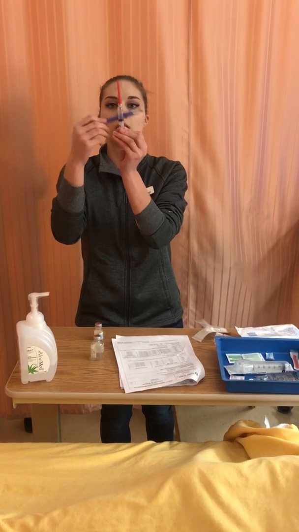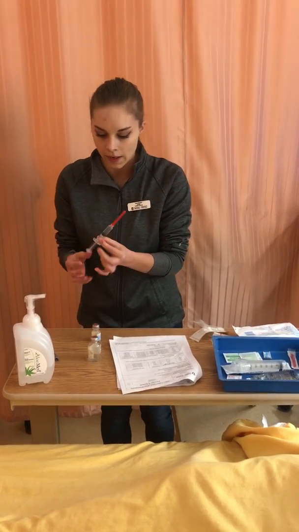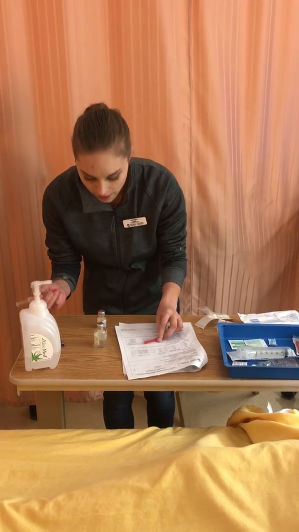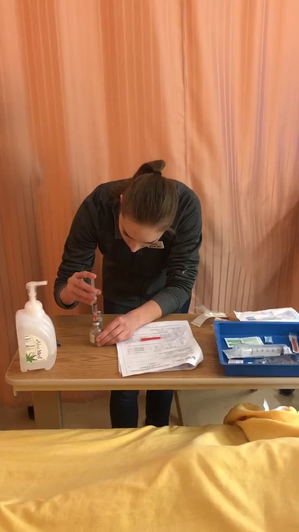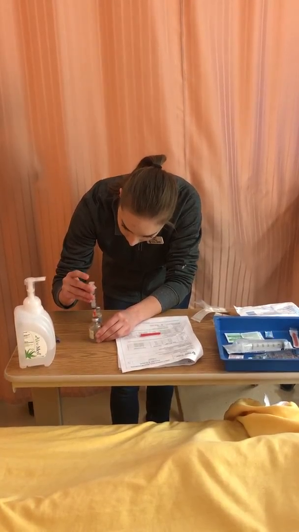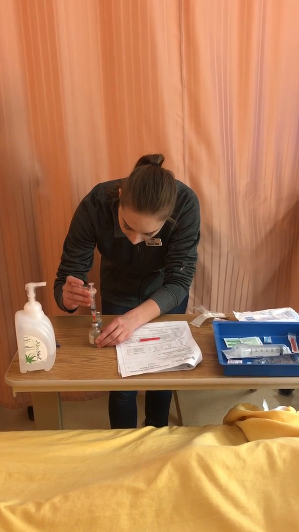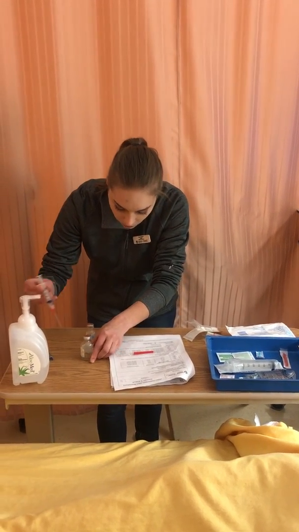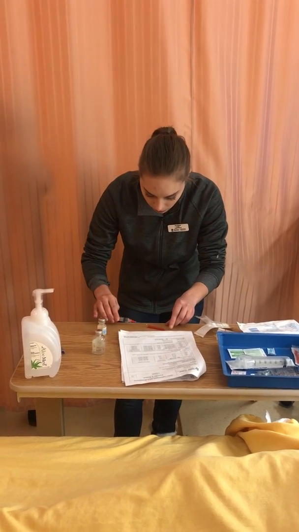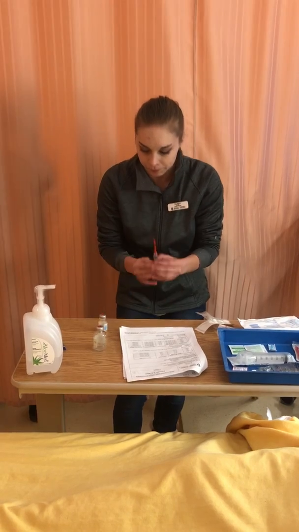Making sure I have no bubbles. And now I can inject this into my medication to reconstitute. And then I'm going to let any air come up, just so that I'm making sure that I'm getting the full medication when I do go to withdraw. I'll take that out. Recap my needle because I'm using it again.